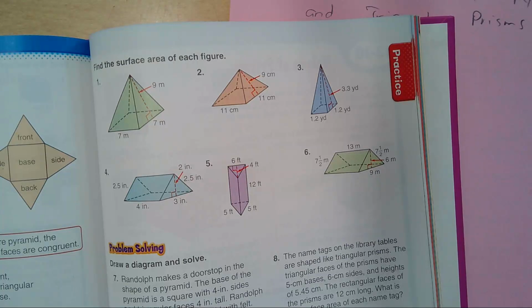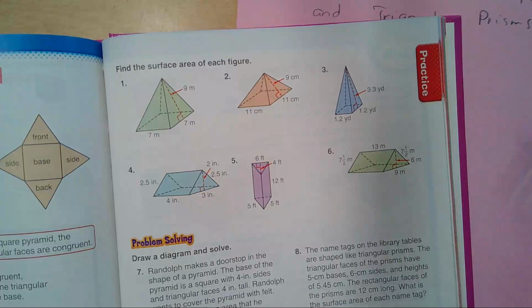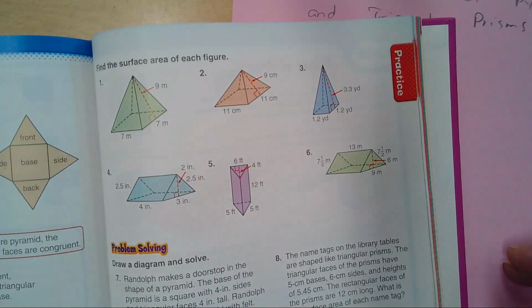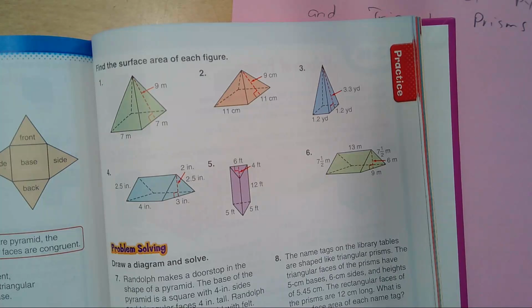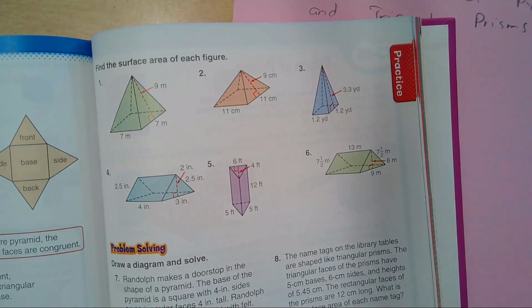Okay? A pyramid has sides that are triangles. And you can see these are all triangles here. Here in 6th grade, we're only going to deal with square-based or officially rectangular-based pyramids. But once again, a pyramid can have any polygon base. You could have an octagonal pyramid with an octagon base that would just have 8 triangles that all fold in and make a point on top. There's no limit.